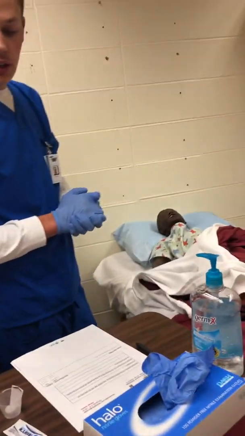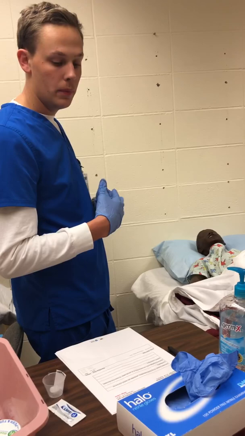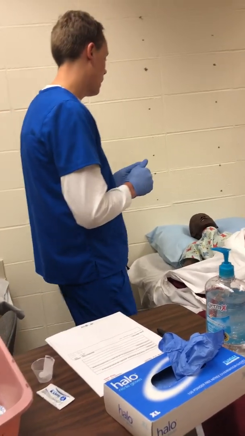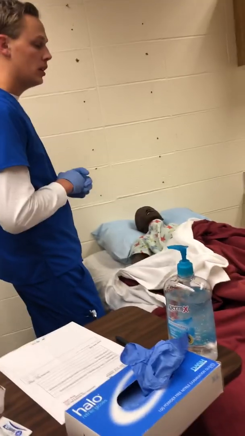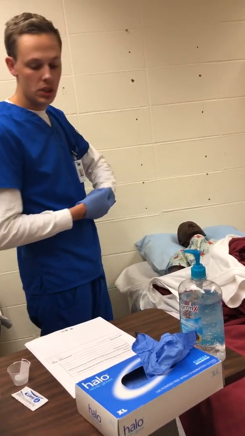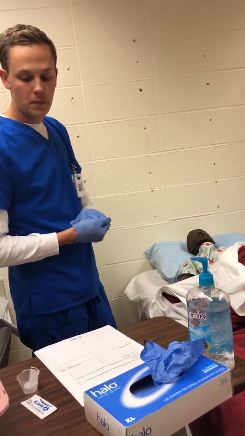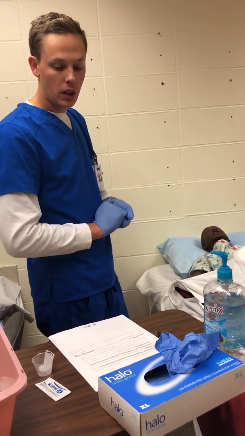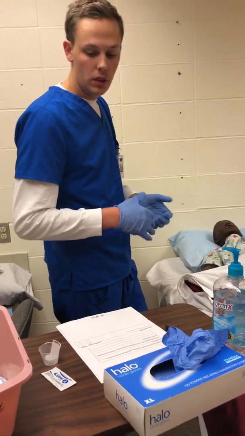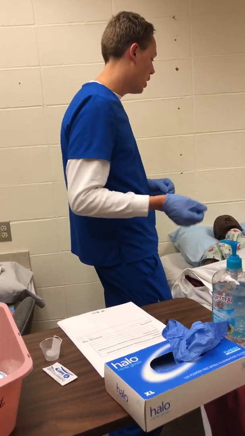So before I go on with anything, I would tell the patient what we're going to be doing. I would ask them if they're in any discomfort. I would make sure that they understand the procedure that we're about to do. So I'd ask them if they are uncomfortable, and they are. So then I'll explain that we're going to be inserting a suppository.